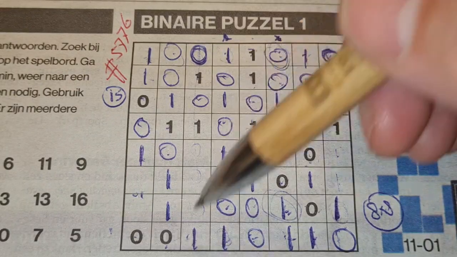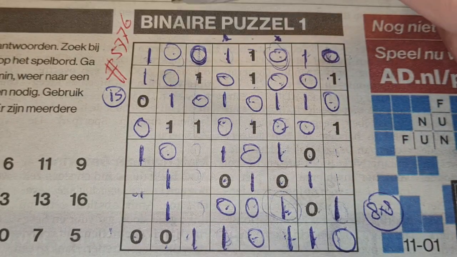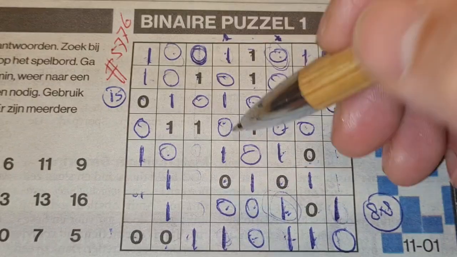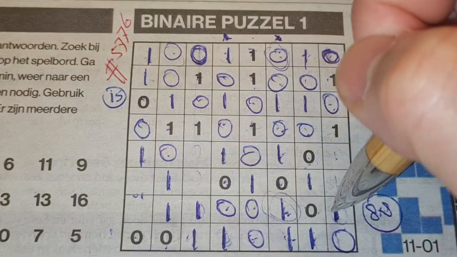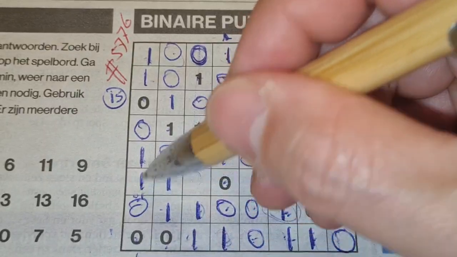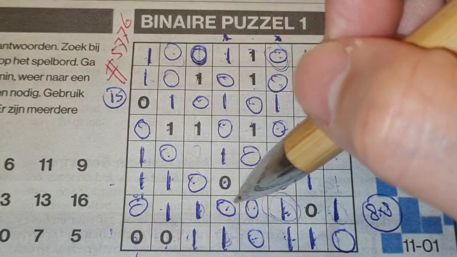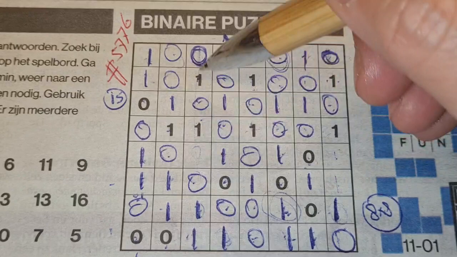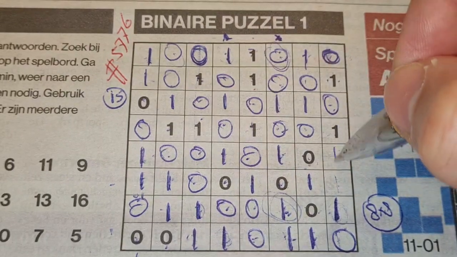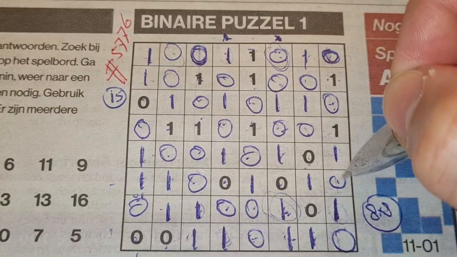Then, 1, 2, 3. Double O. Here one, there one. 4 ones we have here, so the rest are O's. Double O, here one, there one. Double 1, here no, there no. 4 ones, so the rest are O's. 4 O's, so the rest are 1s. Double 1, here no, there no.